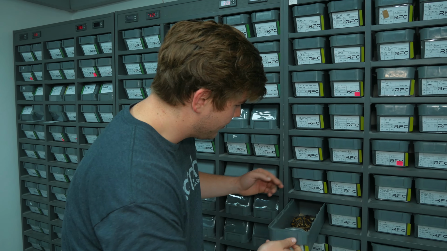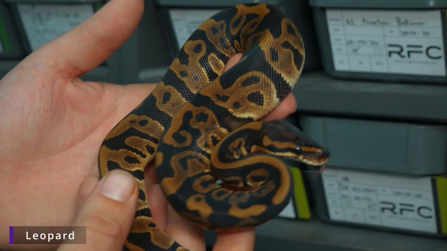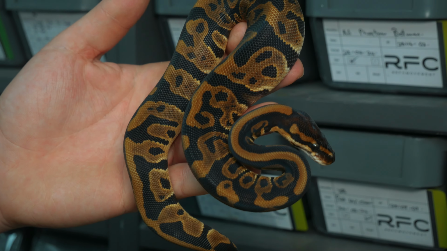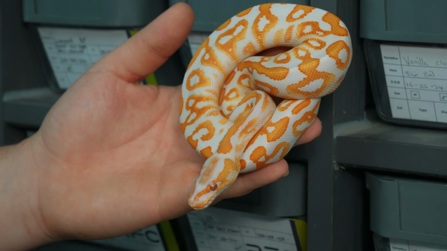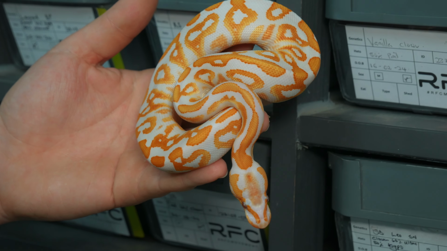The world of genetics can be so confusing, and ball pythons come in a lot of different colors and mutations. For instance, here we've got a beautiful leopard ball python, but then we also get awesome lavender albino ball pythons, and this is actually a black pastel yellow belly lavender, 100% het for clown. So today we're actually going to speak about codominant mutations to hopefully make the process a bit easier for you.